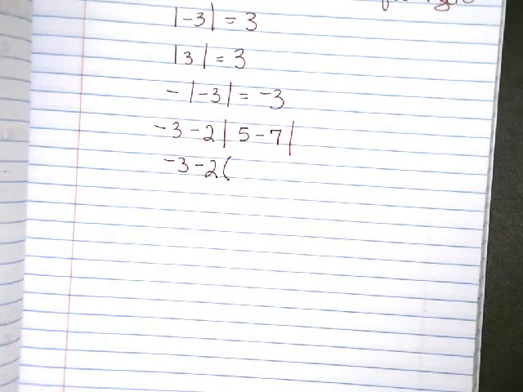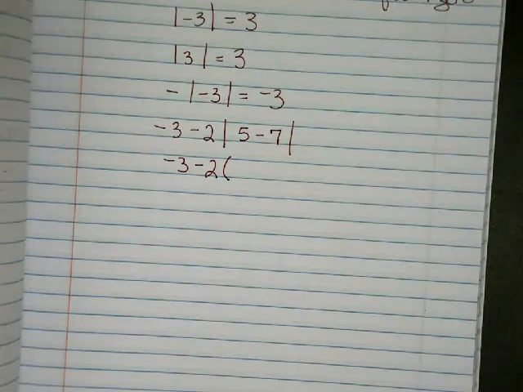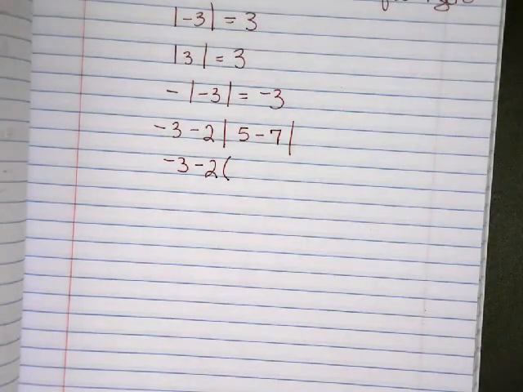So I have a negative 3. Yeah, mine does. Okay, I got brackets. All right. No, it's got to have bars. It has to be straight lines, and I don't see straight lines. You can look. Yep. Okay.